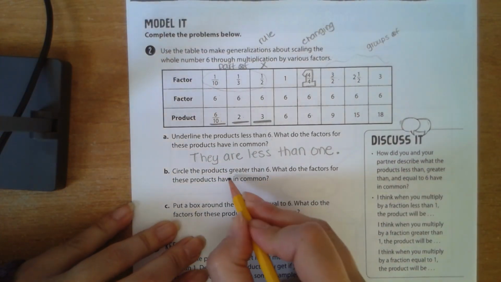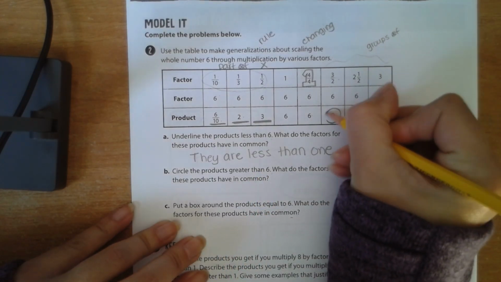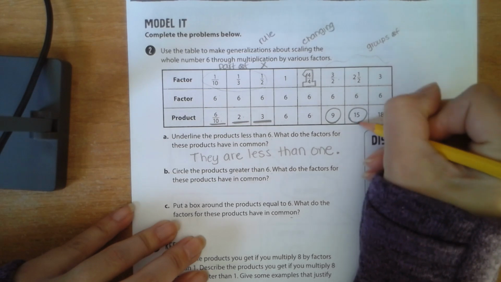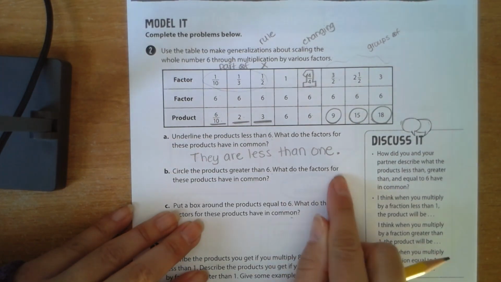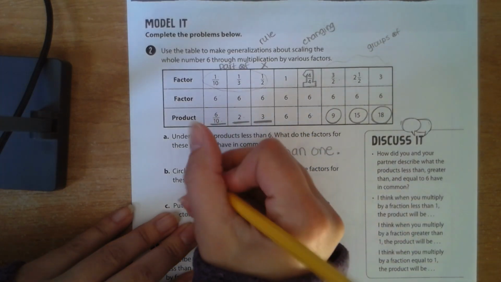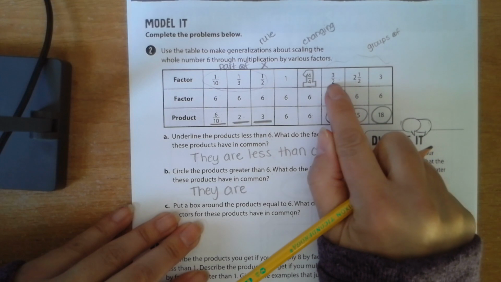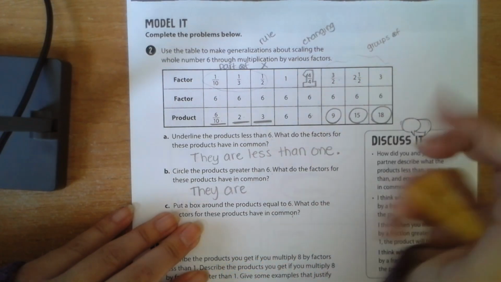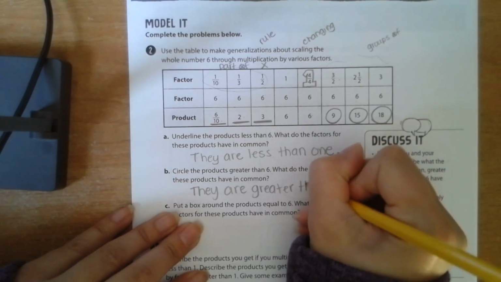B, circle the products greater than 6. This is greater than 6. This is greater than 6. And this is greater than 6. What do the factors for these products have in common? What do you notice? They are greater than 1.